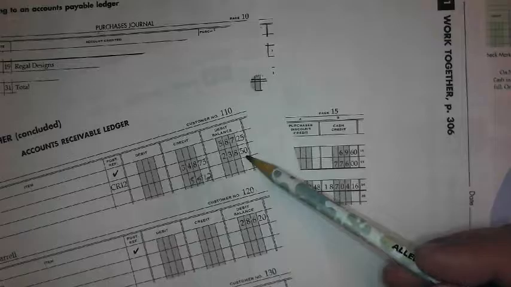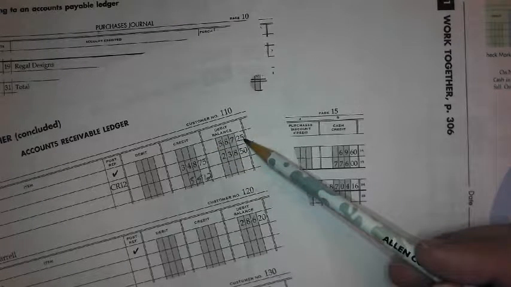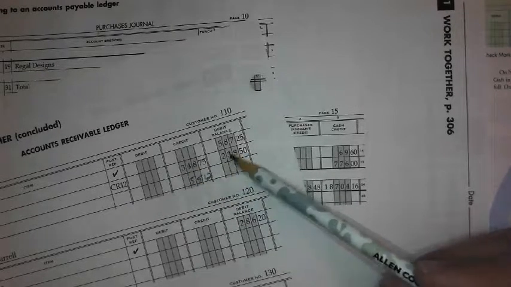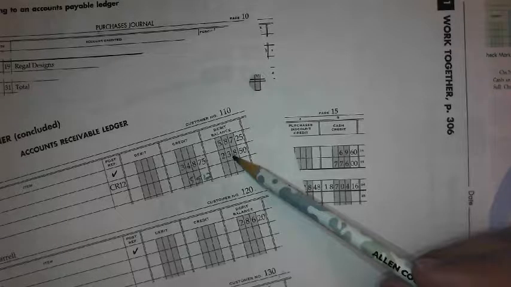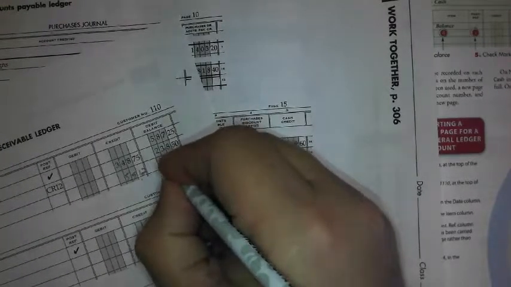So you can see here, his balance on the 1st was $587. He had gotten a credit on the 10th, which brought his debit balance down to $238. Now on the 12th, he's getting another credit of $55.12, which brings him down to $183.38.